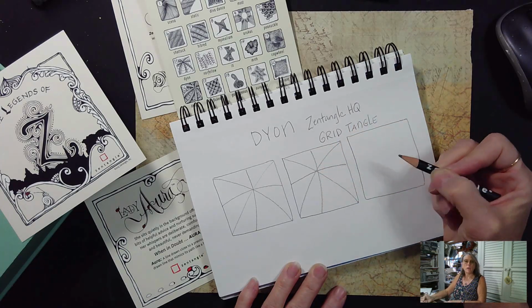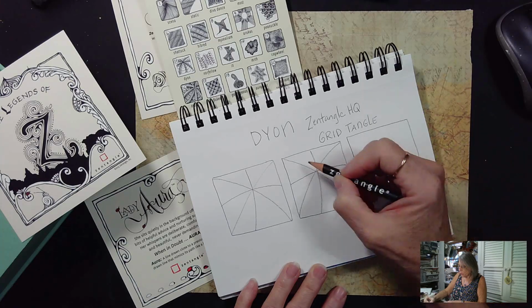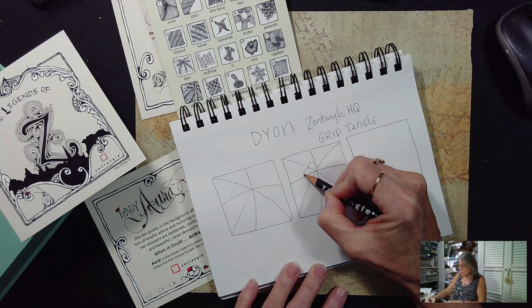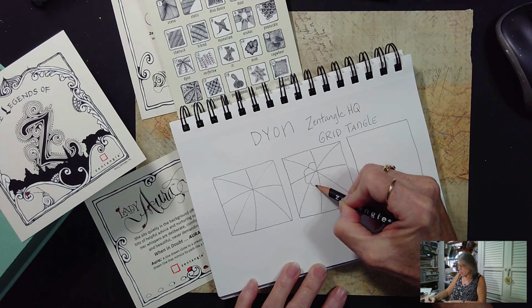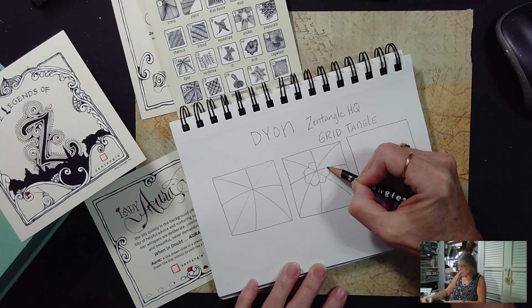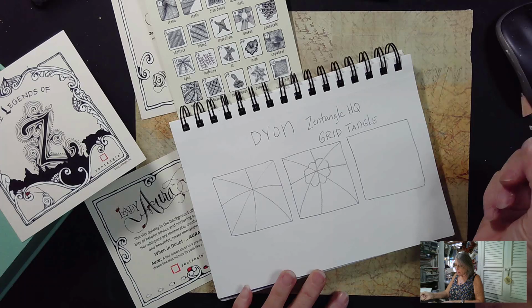Once you have that grid, then we're going to use a C curve again, and this time we're going to loop that C curve around the entire center in each of the pie spaces that were made from our initial C shapes.